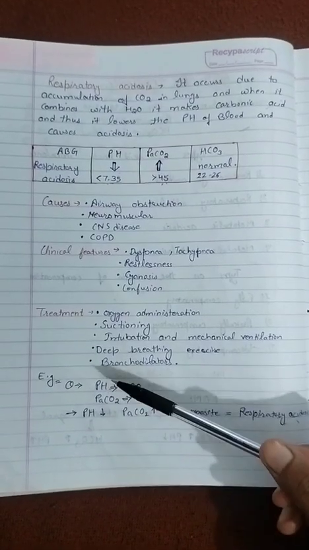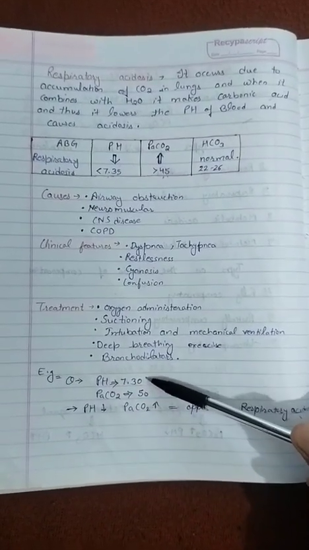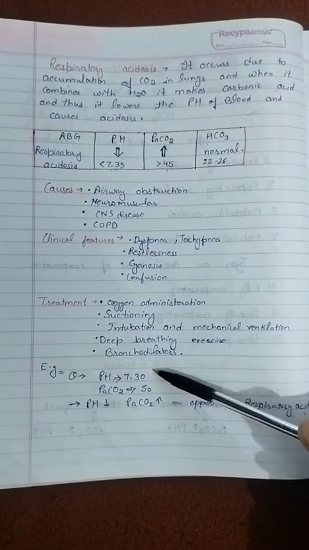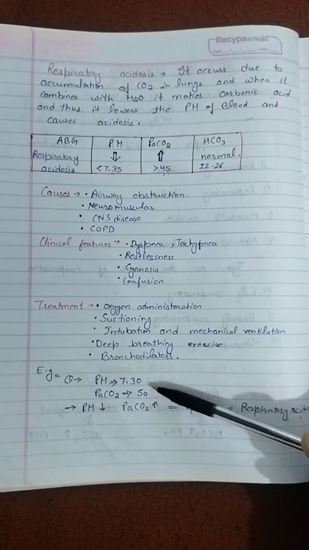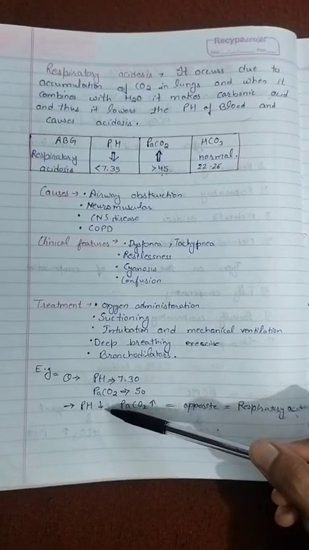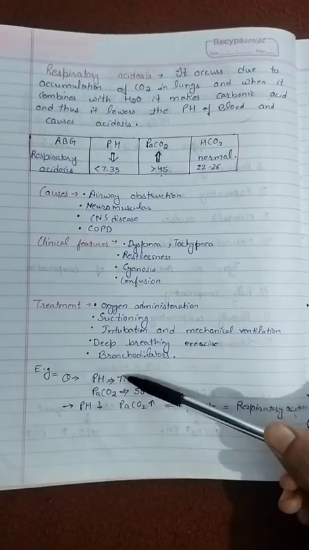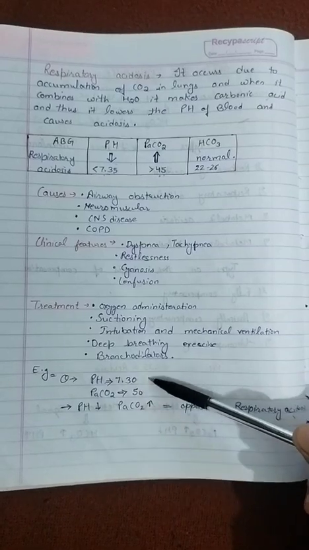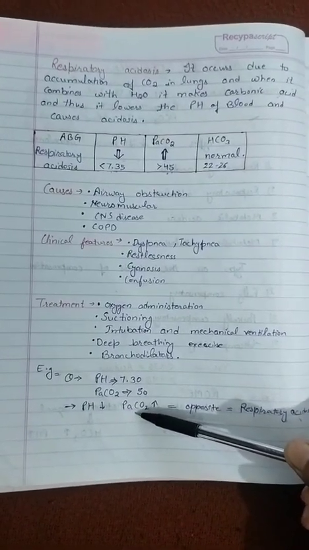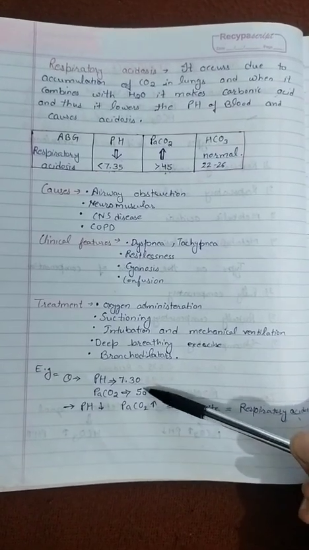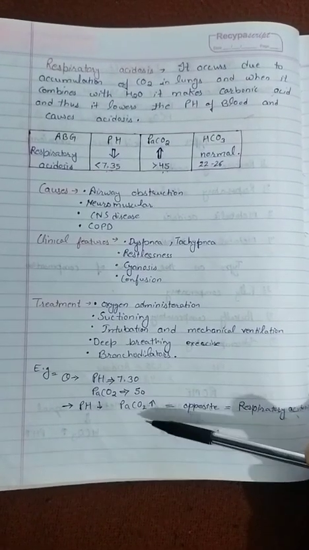The questions would be like the pH is given, for example 7.330, and the CO2 value is 50. Then we will see that the pH is less than normal, because our normal is 7.35 to 7.45, so it is less than. And here we can see the CO2 is more than the normal, because normal level is up to 45, so it is more than.